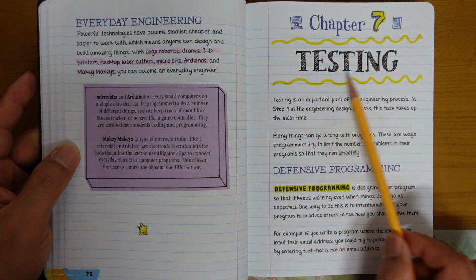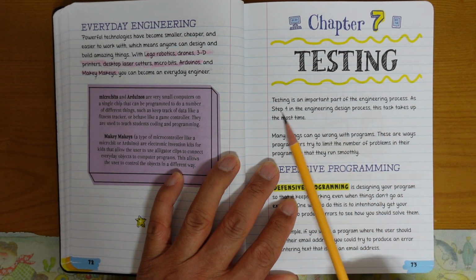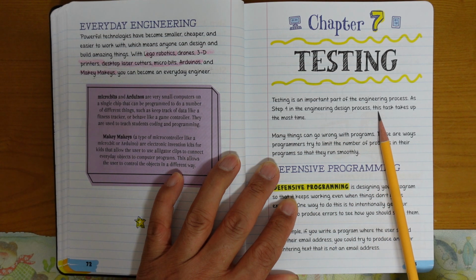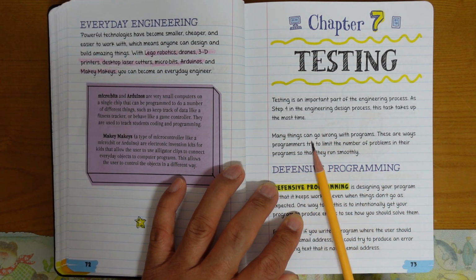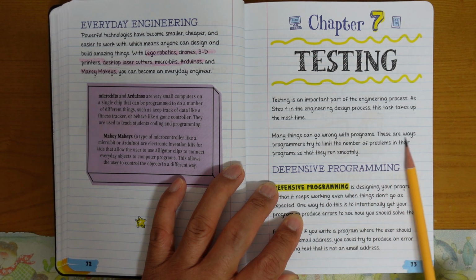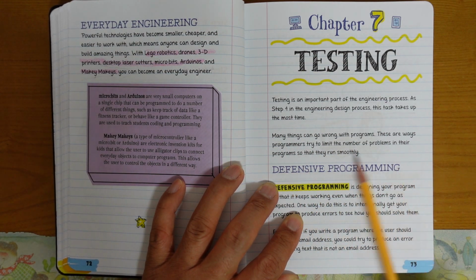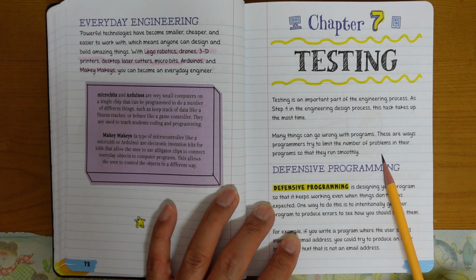Chapter 7. Testing. Testing is an important part of the engineering process. As step 4 in the engineering design process, this task takes the most time. Many things can go wrong with a program. These are ways programmers try to limit the number of problems in their program so that it runs smoothly.